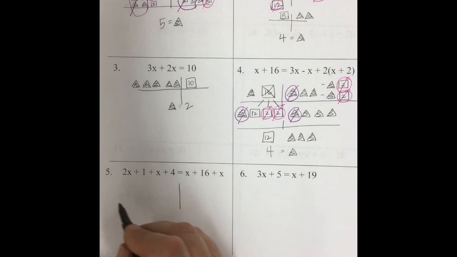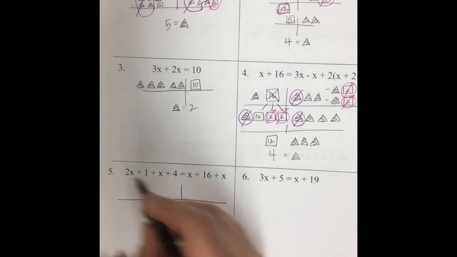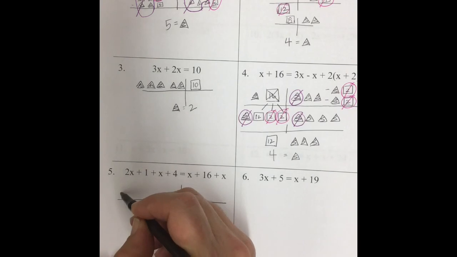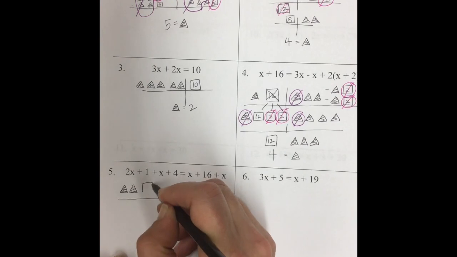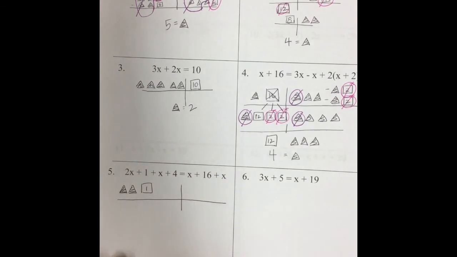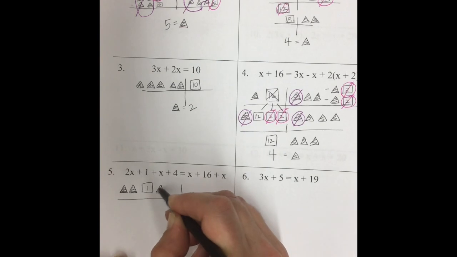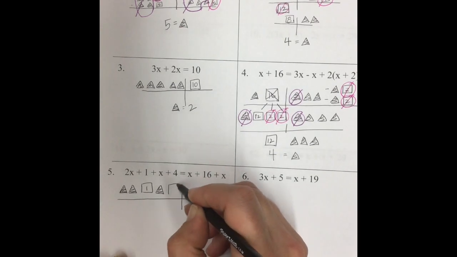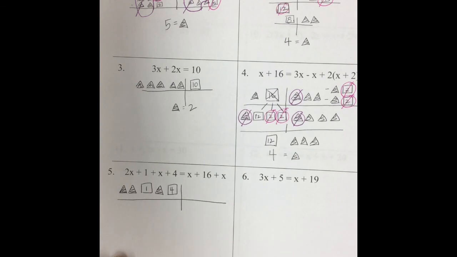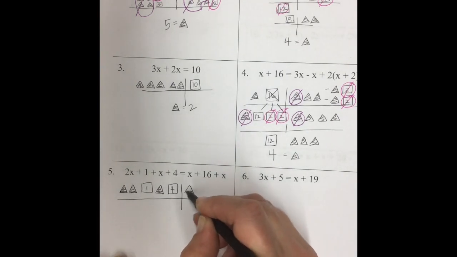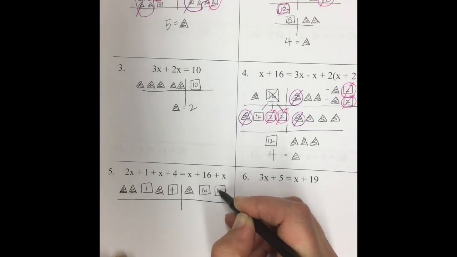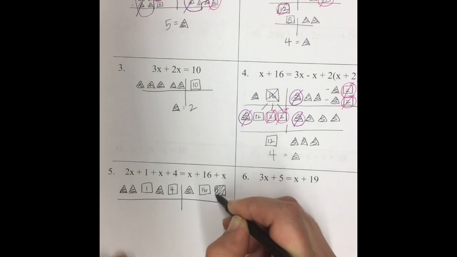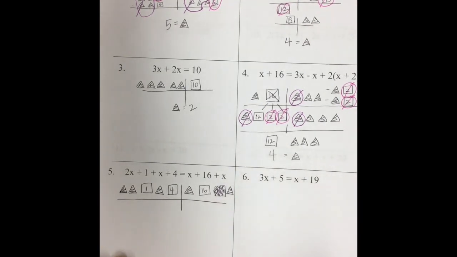All right, and number 5. Number 5 begins with 2 x's plus a 1. Remember, we don't need to write plus, because once we translate into triangles and numbers, we're always adding. Plus another x, plus 4. On the right side, I've got x plus 16. Whoops, excuse me. Plus another x. I'm going to have to erase that in my mind, I apologize.